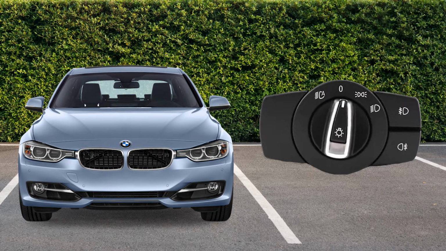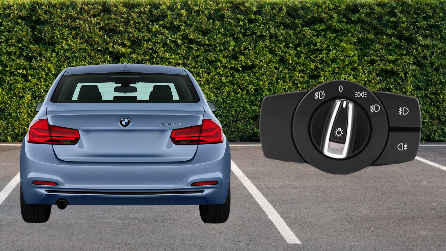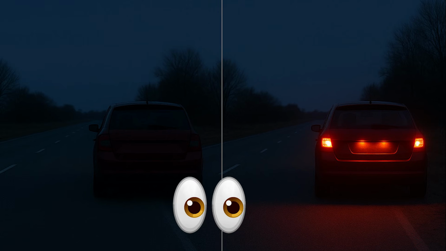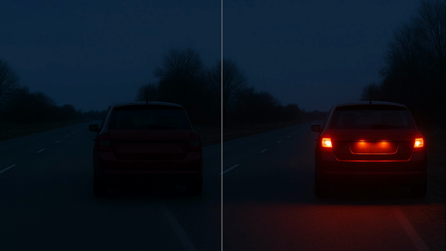Parking lights. The second click on the switch. Parking lights are used to indicate the dimensions of a vehicle on the road, especially in poor visibility conditions, such as at dusk, in fog, or during rain. They help other road users determine the size and position of the car, increasing road safety.